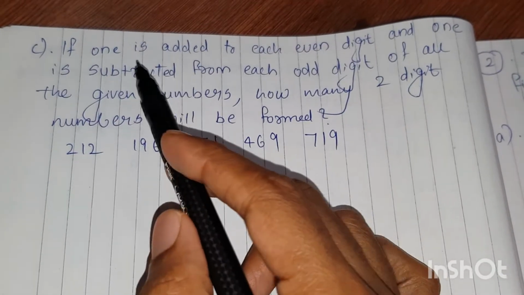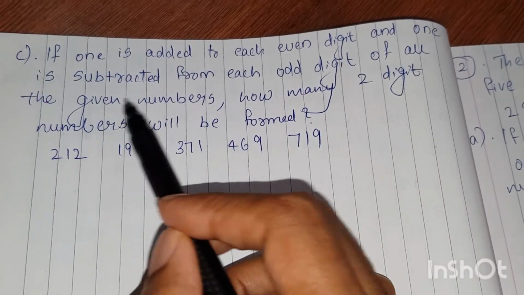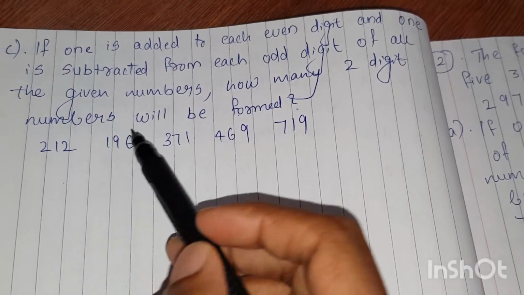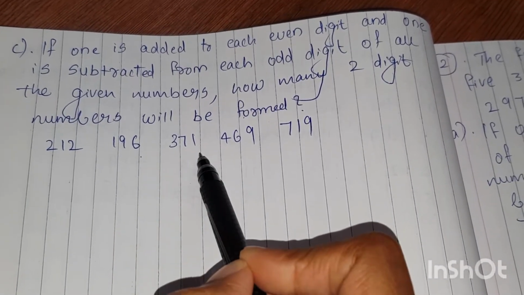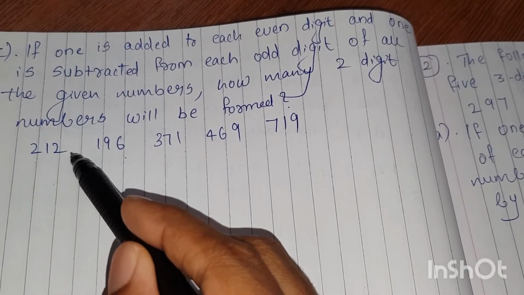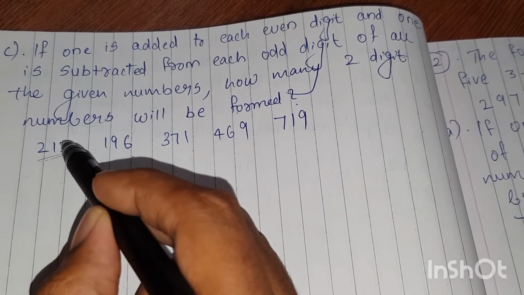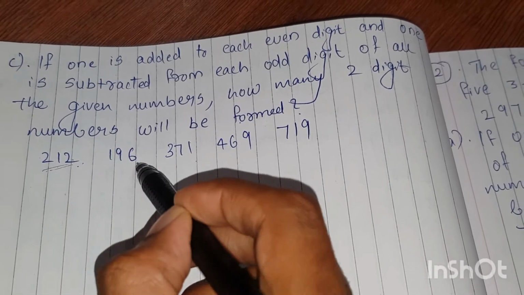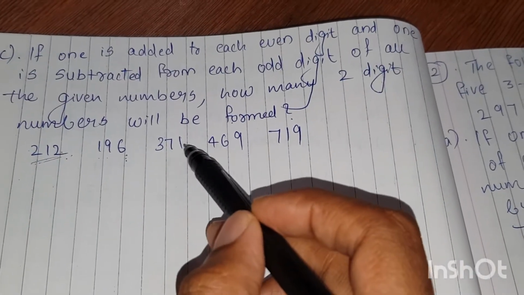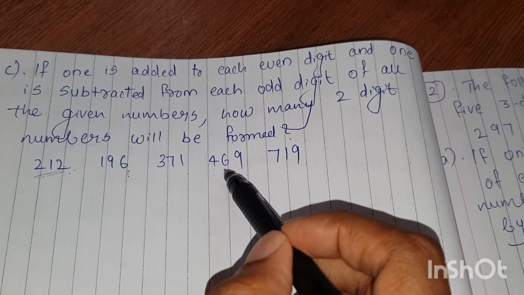And the third question is, if 1 is added to each even digit and 1 is subtracted from each odd digit of all the given numbers, how many 2-digit numbers will be formed? Now we have the numbers 212, 196, 371, 469 and 719. Every number is a 3-digit number, and there are odd and even digits as well. In 212 the even digits are 2 and 2, the odd digit is 1. In 196 the odd digits are 1 and 9, the even digit is 6. In 371 and 719 all are odd digits. In 469 we have 2 even digits, 4 and 6, and the odd digit 9.